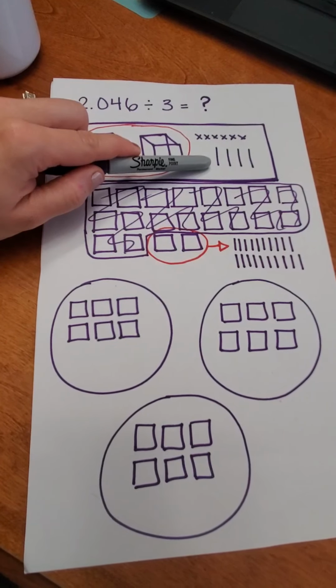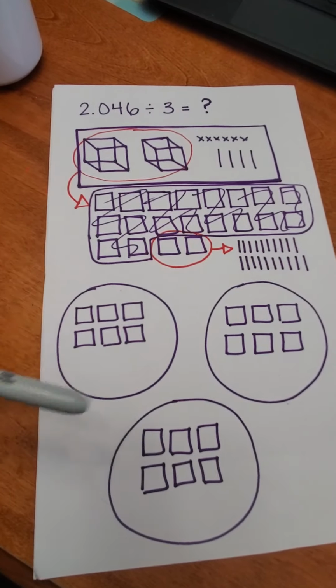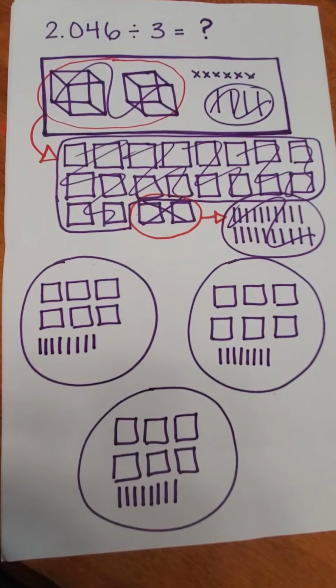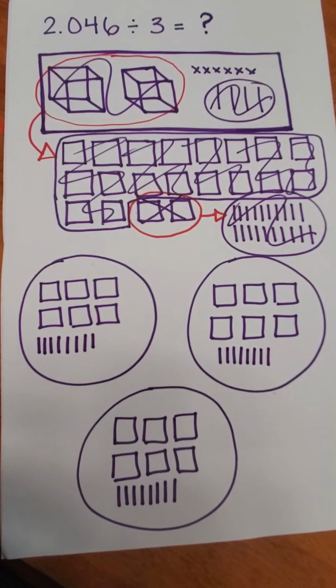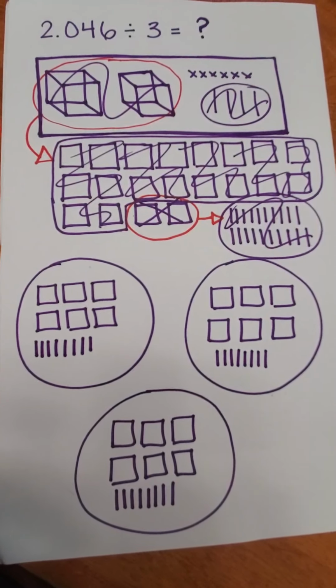And lucky me, 24 is divisible by 3. So 24 divided by 3 is 8. So that means I'm going to put 8 of my rods in each of my groups here. So I'm going to break that down a little bit further for you. All right, there we go. So I took my rods and I put 8 rods in each of my groups there.